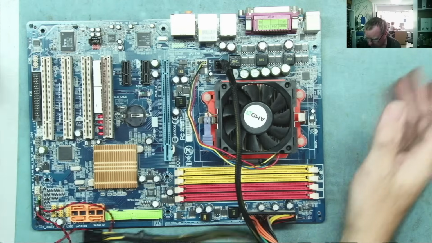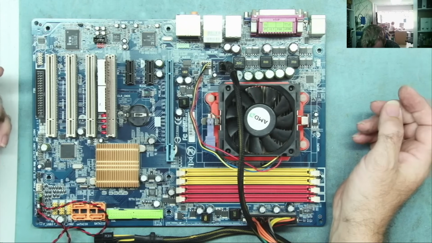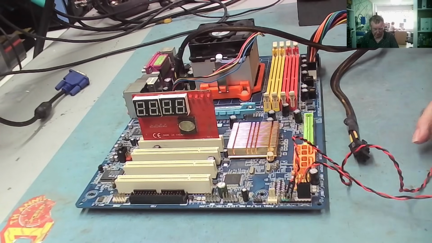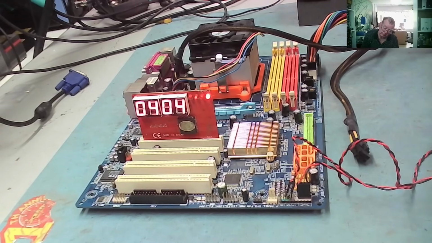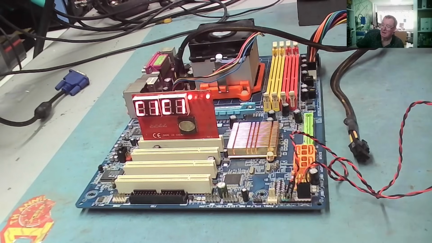I could, of course, do all the sensible things, like check for shorts on the 12 volts. But seeing as this was free, and I don't think it's actually of any value anyway, let's throw caution to the wind, and let's just do it the fun way, yeah? Switch it on, and hit start. Well, it starts. It's saying no RAM. Obviously, there is no RAM. Let's get some RAM.